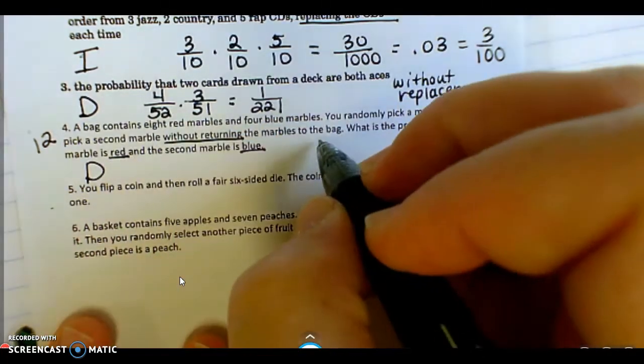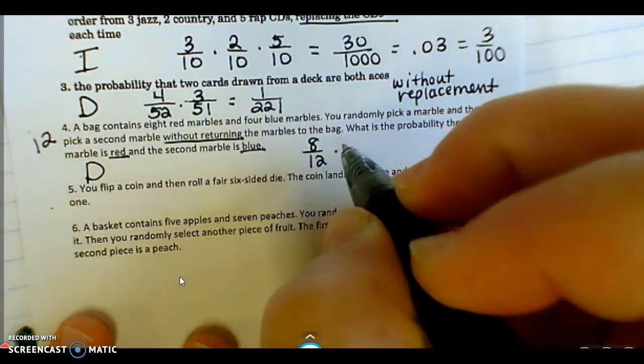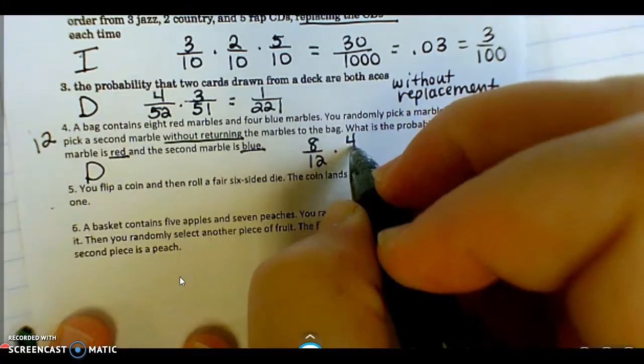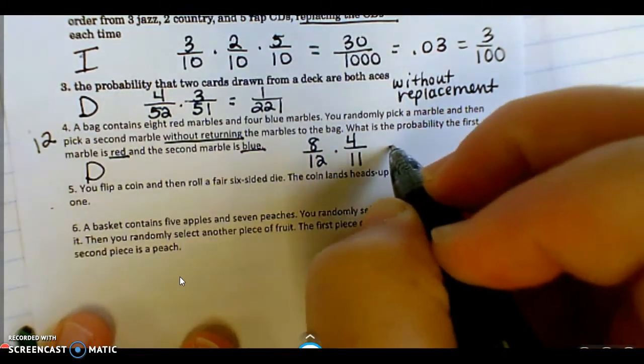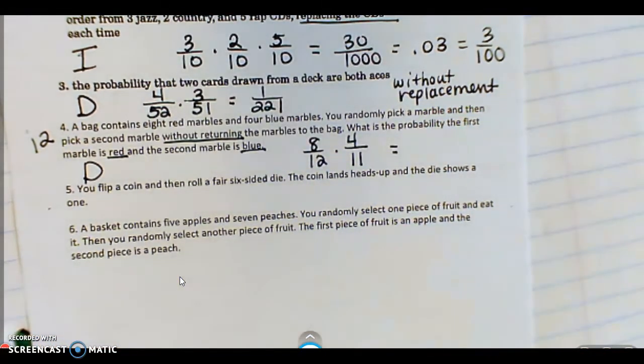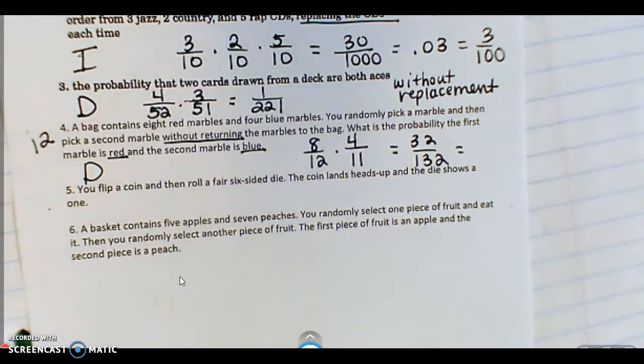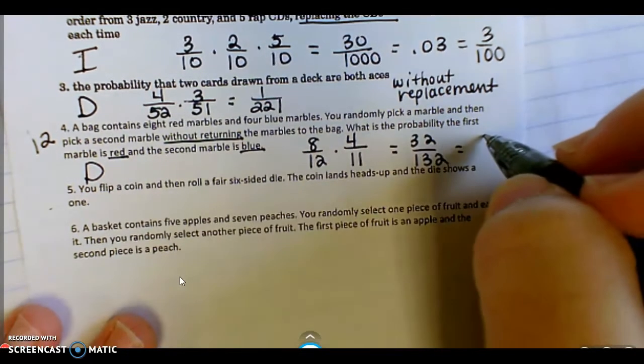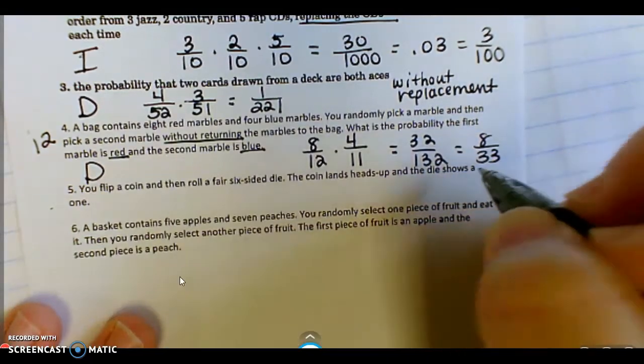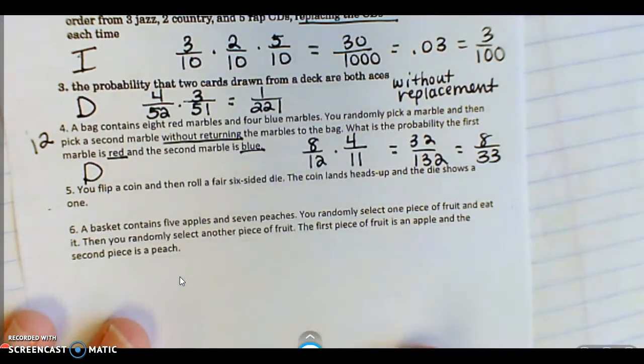Alright, red would be 8 over 12. Blue would be 4 over 11 because there's 1 less. So then if I multiply that together, it would be 32 over 132. And then if you reduce that, you get 8 over 33. Again, either of those answers are correct.